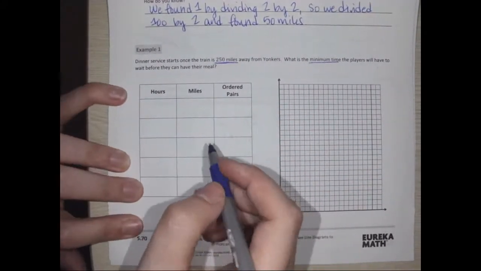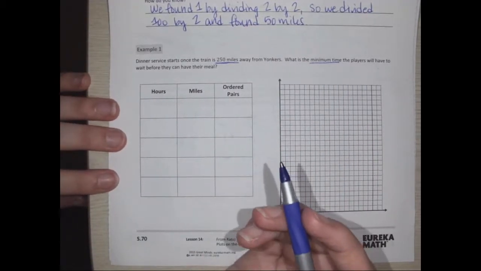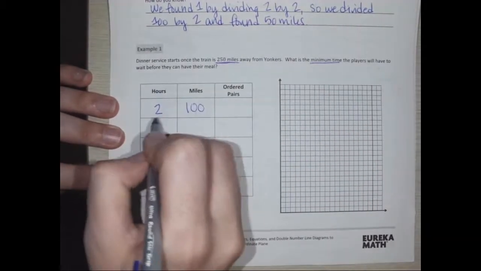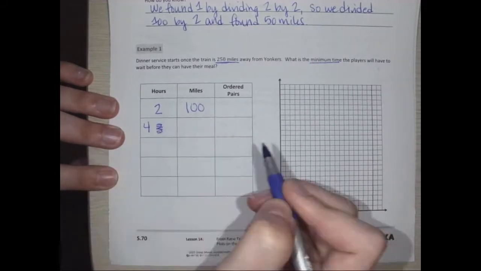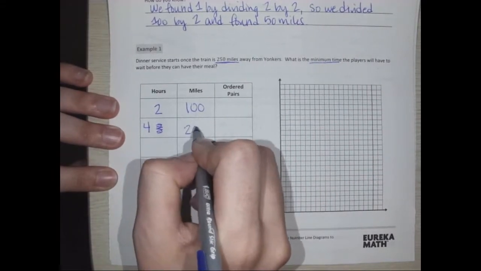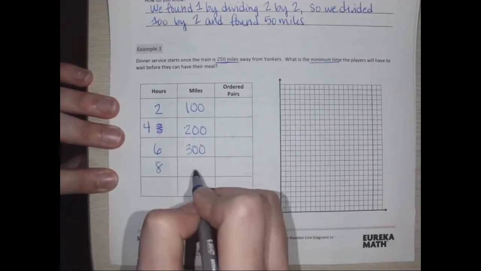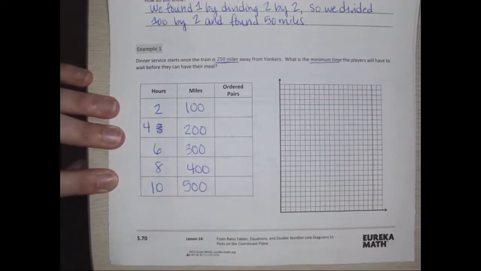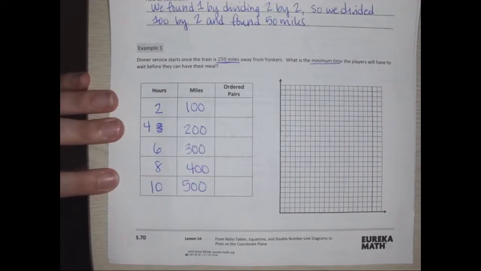Okay? So hours and miles. We just need to rearrange our data back into a table. So in 2 hours, how many miles? In 4 hours, I'm sorry, we're counting by 2s, 200. 6 hours, 300, 8 hours, 400, and 10 hours, 500. Now we need to write ordered pairs. What is an ordered pair?